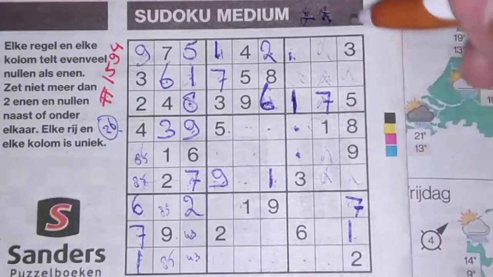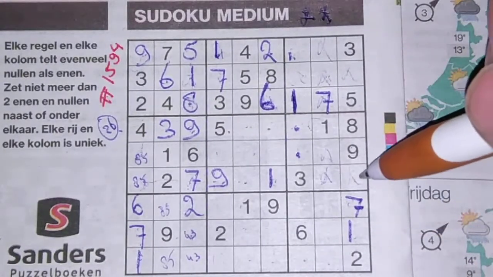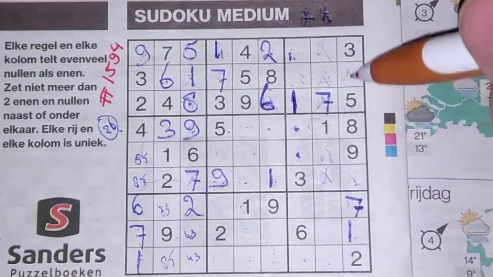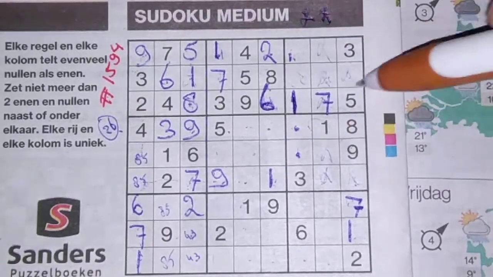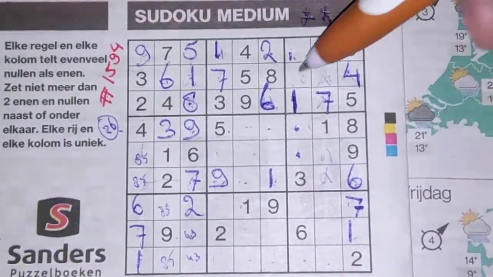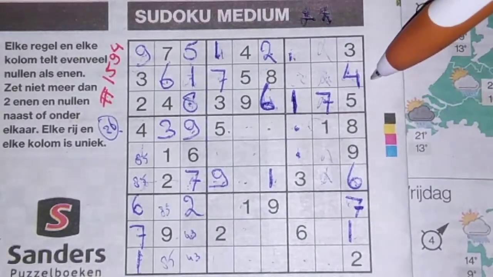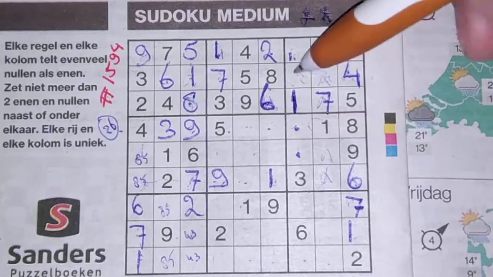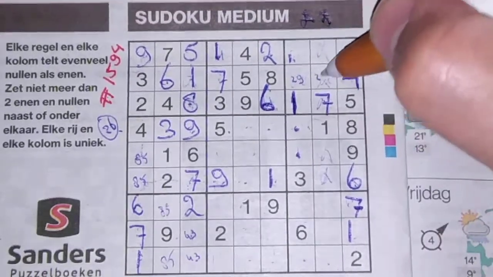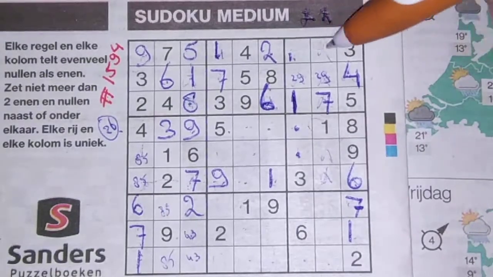2 boxes left in the last column for the numbers 4 and 6. 4 and 6, we have a 6 there, so no 6 there. 6 should be here, and a 4 goes there. 2 numbers left in this row for the numbers 2 and 9. Let me mark them for you. It's a pair. This is also a pair.